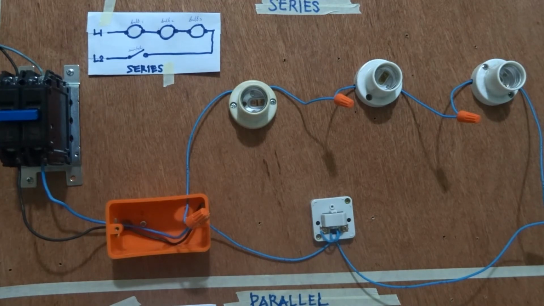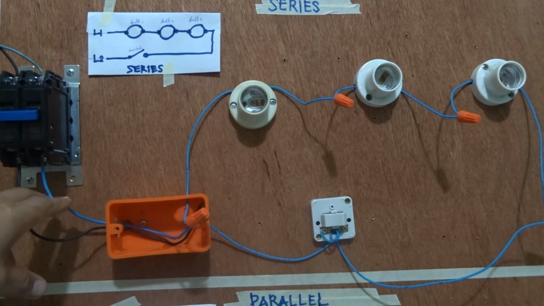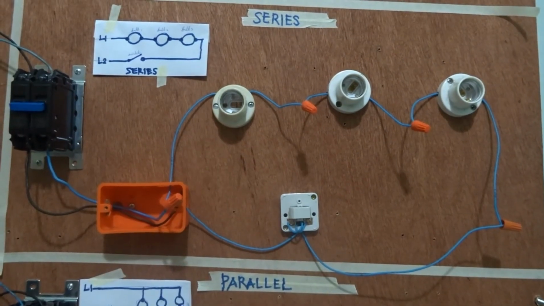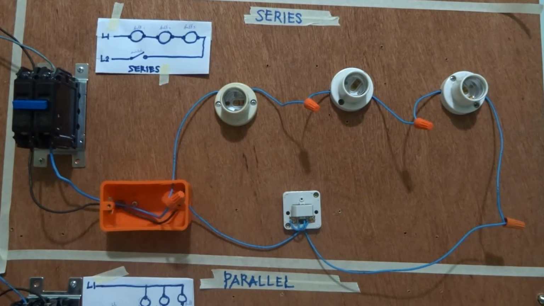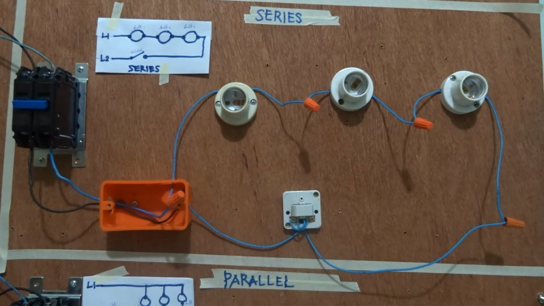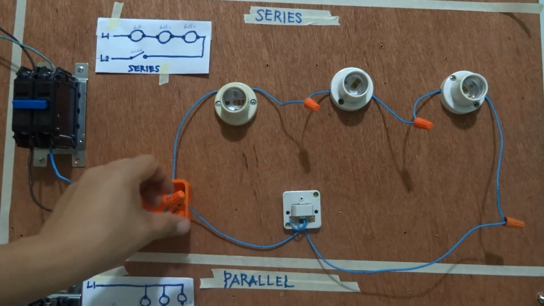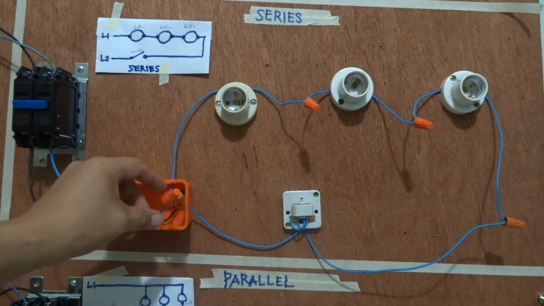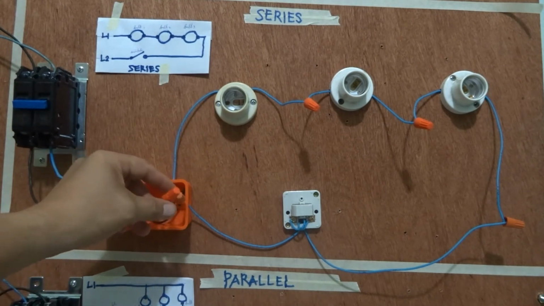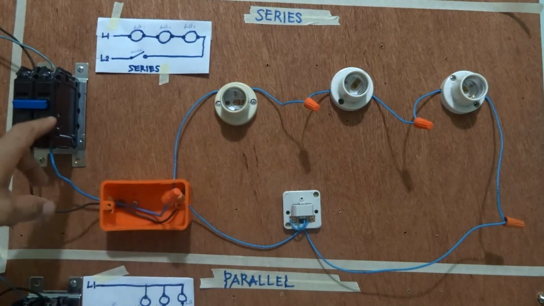So once again, we will check our line first before we switch on. Before we start to switch on or put power, we need to check our line first. If you have a doubt, you need a multi-tester to check if your connection is a short circuit.